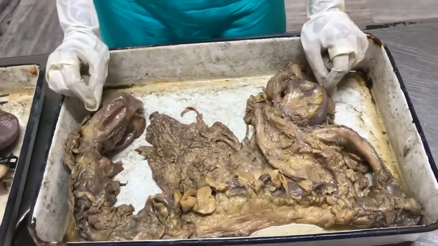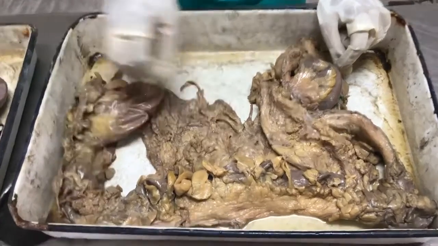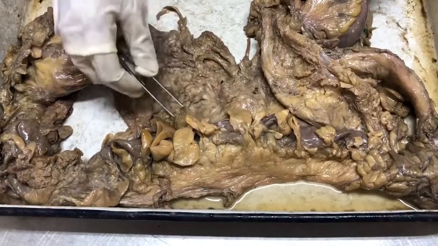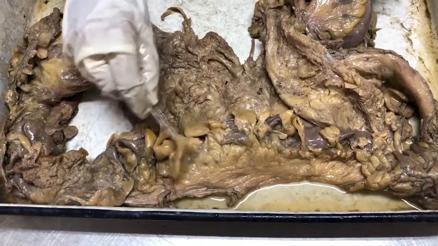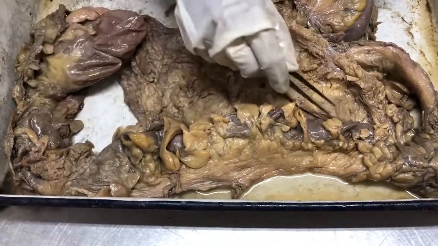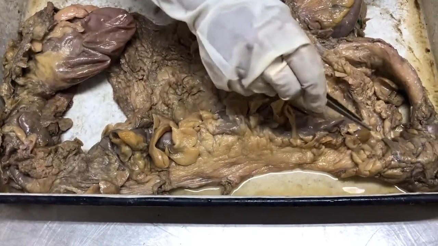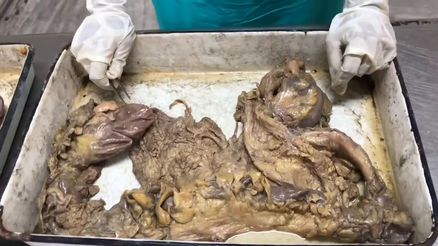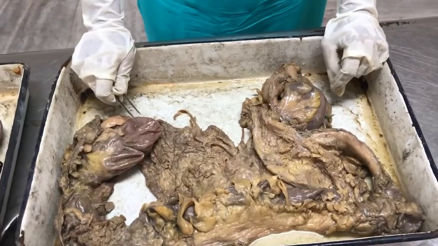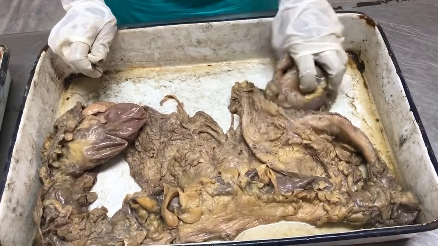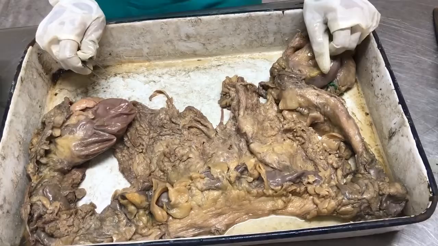Coming to the next point, appendices epiploicae. These are peritoneal pouches containing fat and are present in the entire large gut except cecum, appendix, and rectum. Now the appendices are most numerous in the transverse and sigmoid colon. They usually project between the taenia libera and the taenia mesocolica.